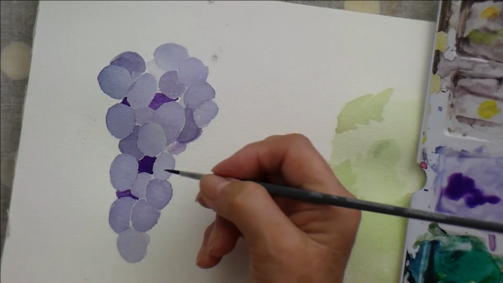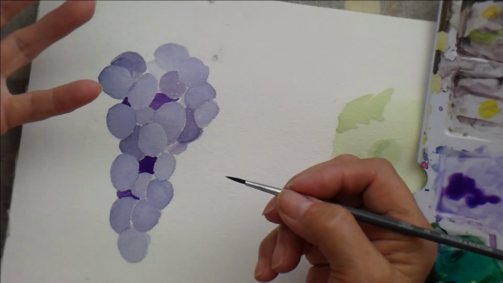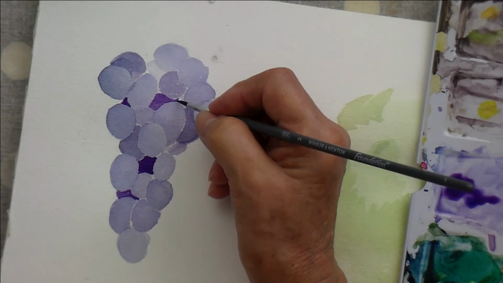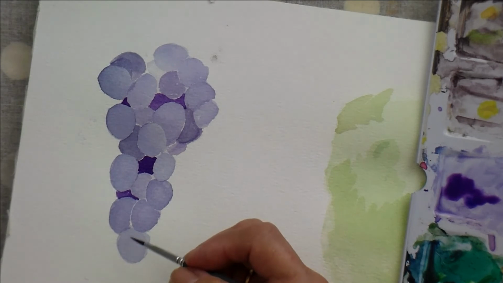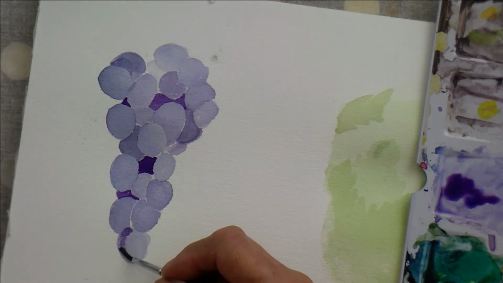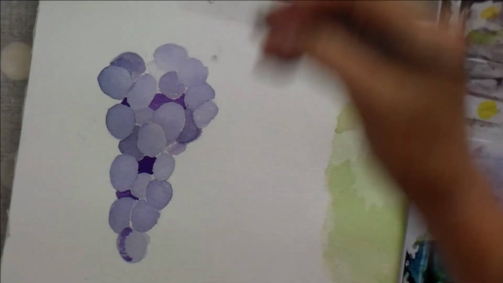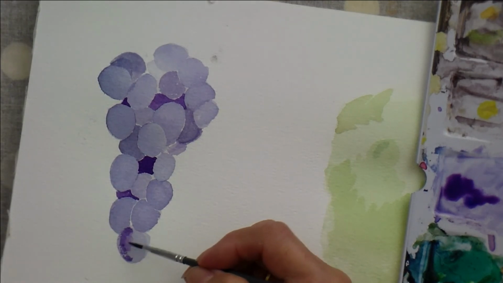So that dark makes those other shapes pop out. And then if you wish, I just grabbed some more water then.